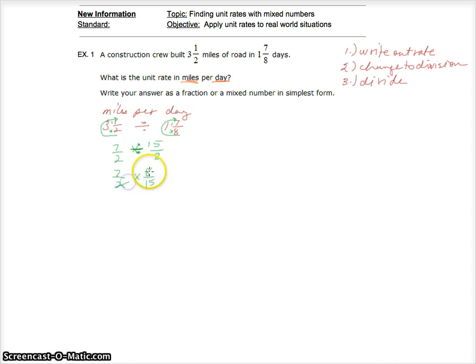I can cross-reduce these by a factor of 2. 2 goes into 2 once, 2 goes into 8 4 times. Now I can multiply across and get 28/15. Now I need to make this into a mixed number in simplest form, so I'll just simply divide it. 28 divided by 15. 15 goes into 28 once, with 13 left over, so my answer is 1 13/15.